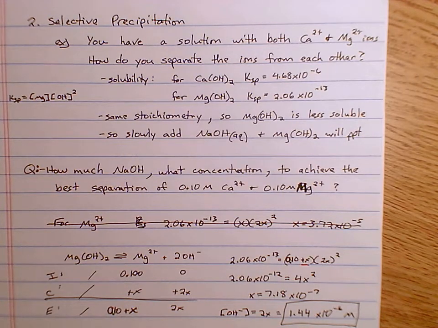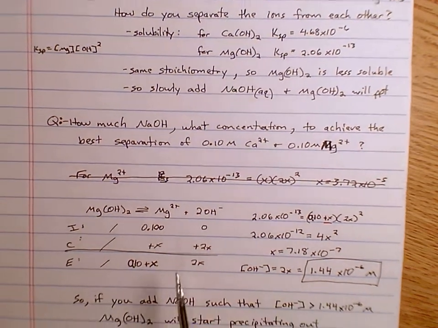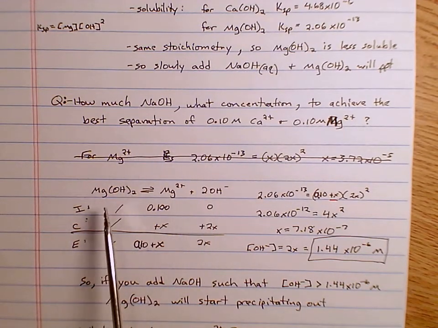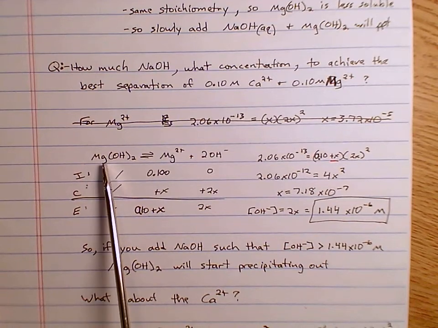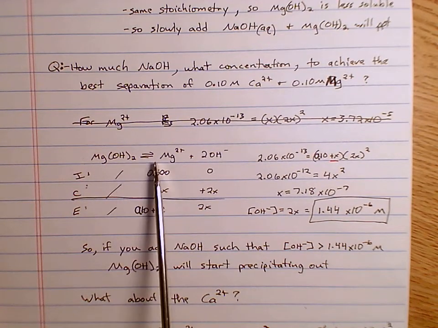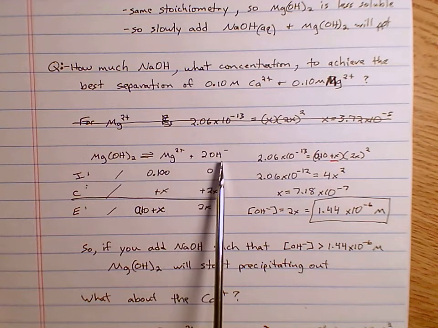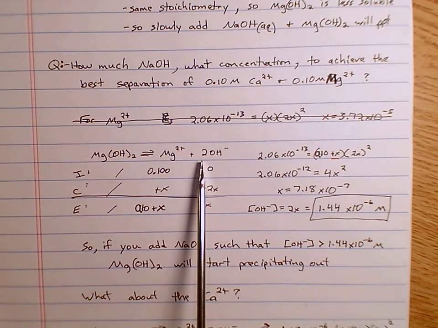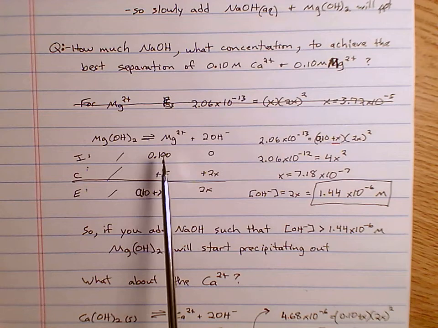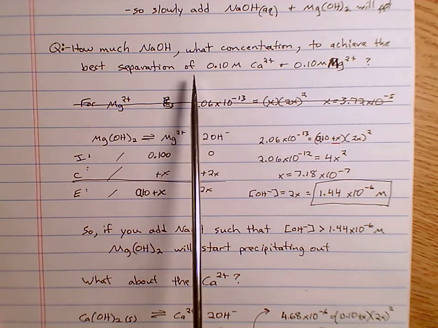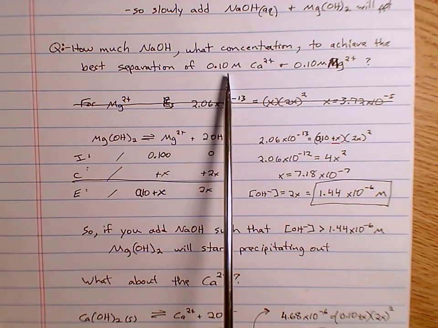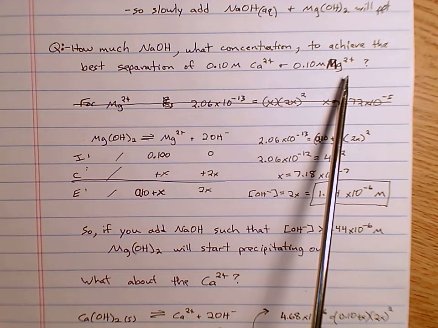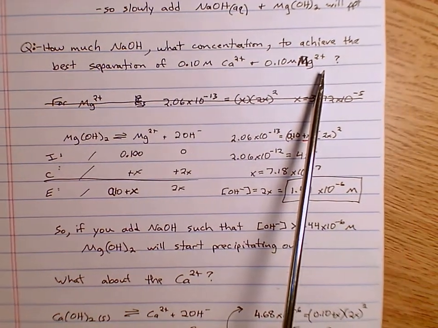All right, so let's start with our magnesium hydroxide. And we say, all right, we have magnesium hydroxide in equilibrium with Mg2+ and 2OH-. This is just the KSP equation for magnesium hydroxide. We need to do an ICE table because we know we're starting out with 0.1 molar calcium hydroxide and 0.1 molar magnesium hydroxide. That's what I set up in this problem.